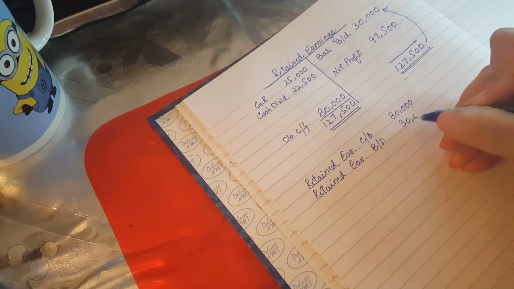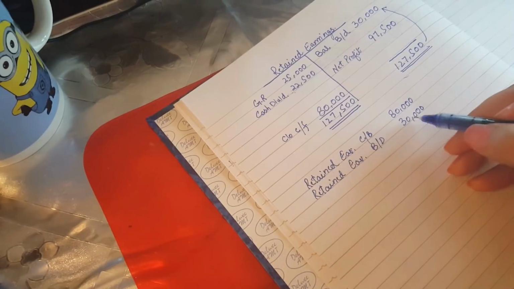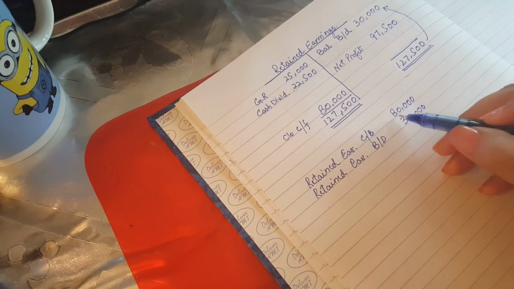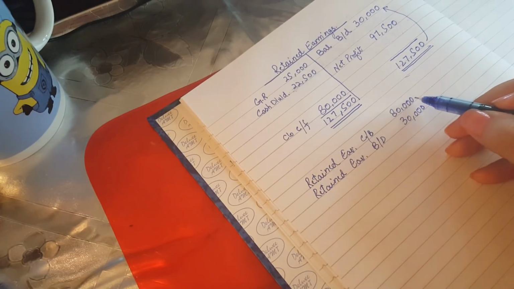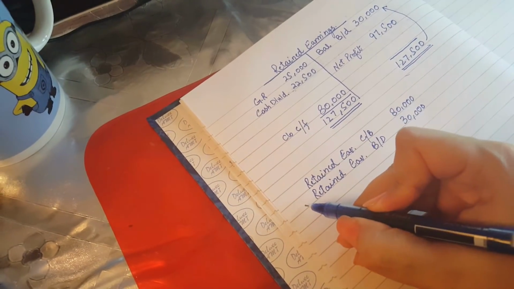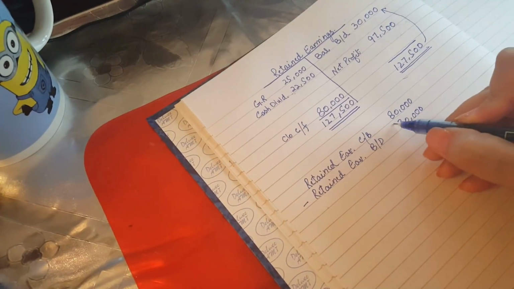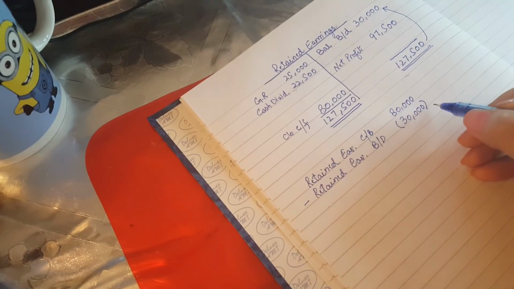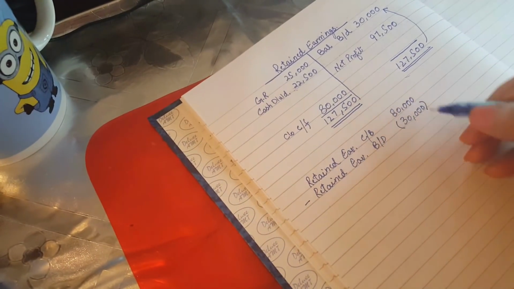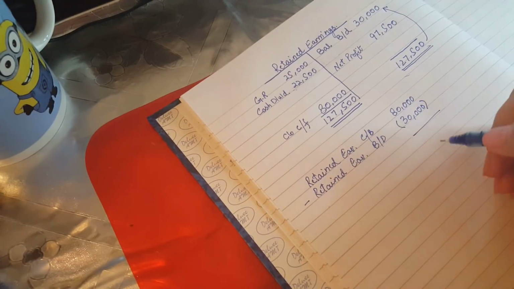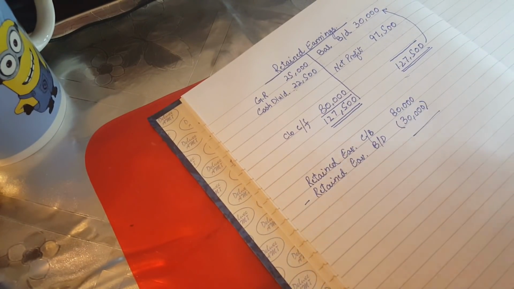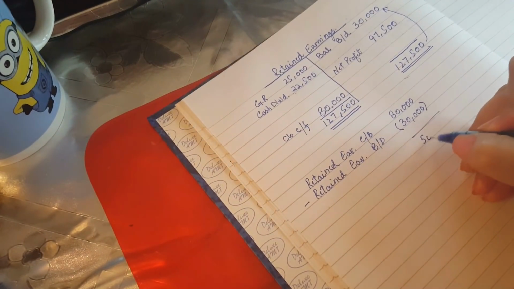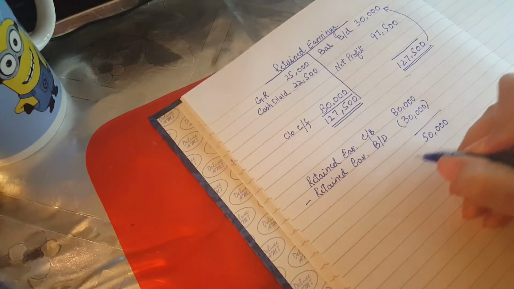That is 30,000. This figure will be deducted from this 80,000. That is, we will deduct 30,000 from 80,000. That is, this figure is minus. For minus, we show the figure in brackets. It means that 80,000 minus 30,000, so this comes to 50,000.